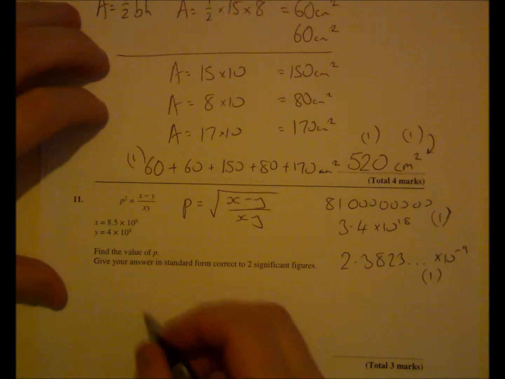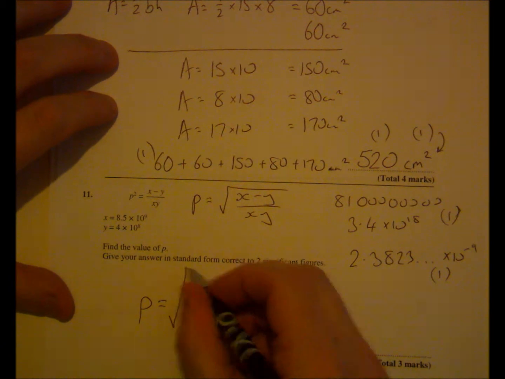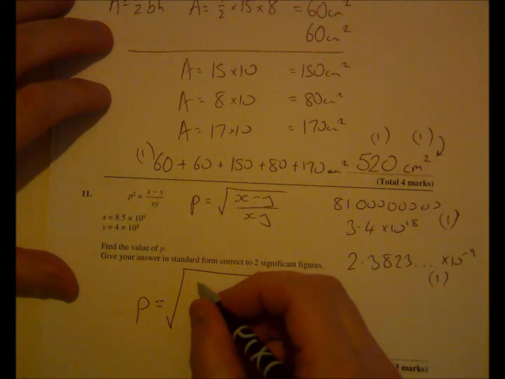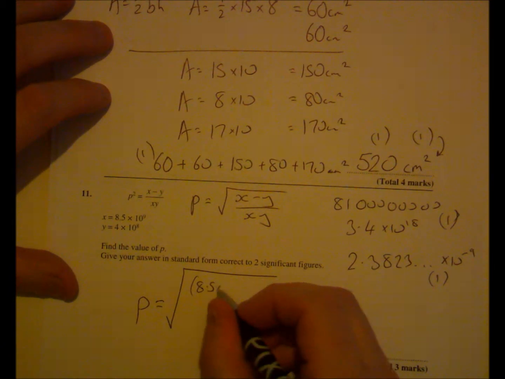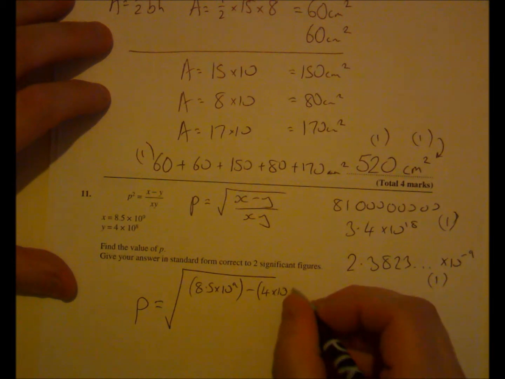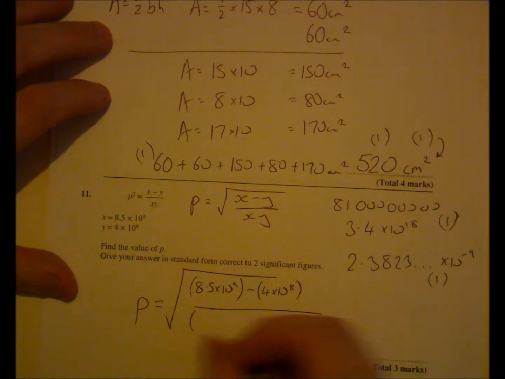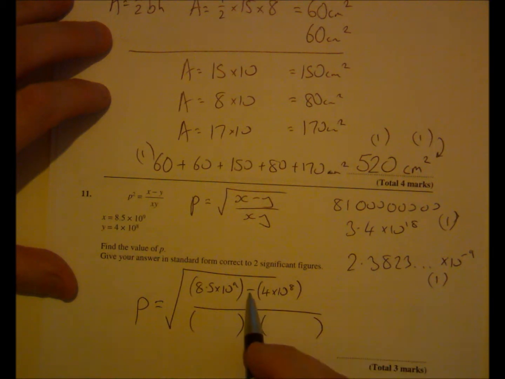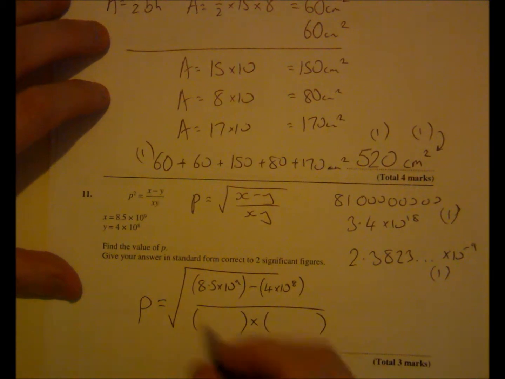What I'm going to do now is actually write it out in full and do it pretty much in one step. I'm going to use a bracket here to help the calculator. You don't actually need a bracket, I don't believe, but I'm going to do it anyway. The function on the top is a subtract, the function on the bottom is a times.